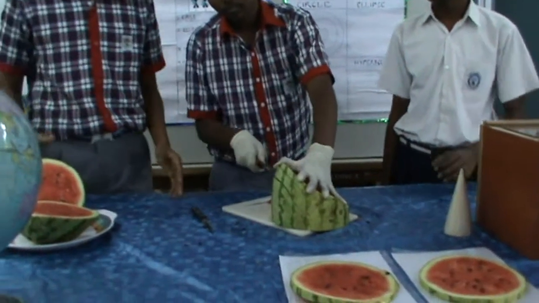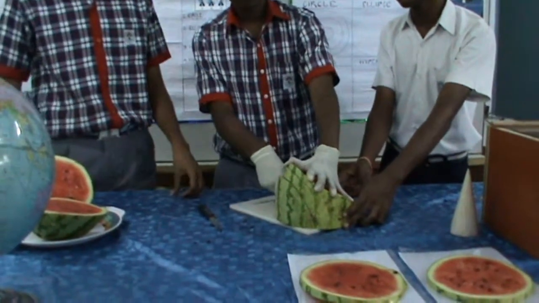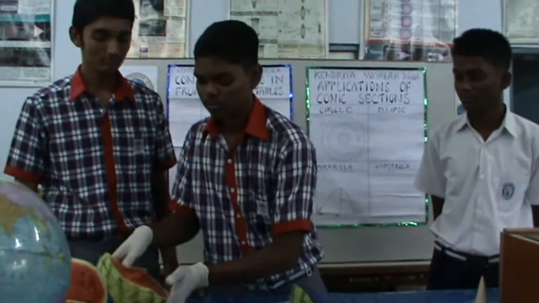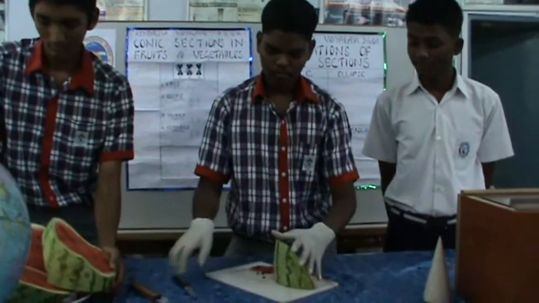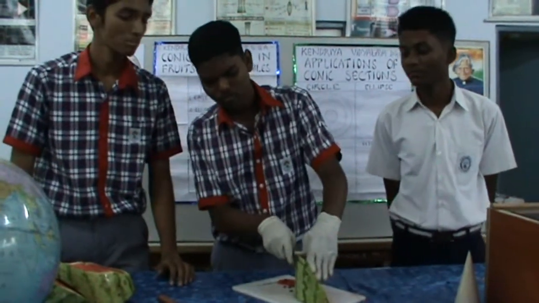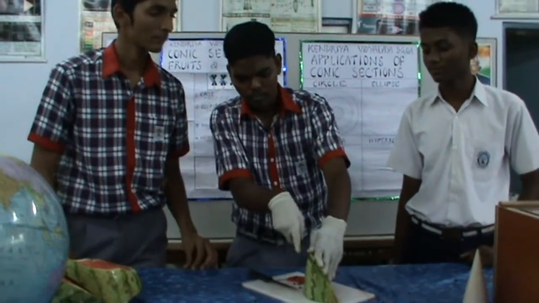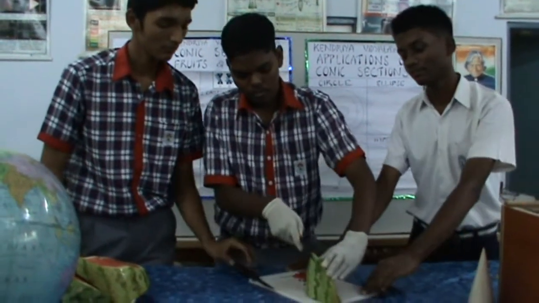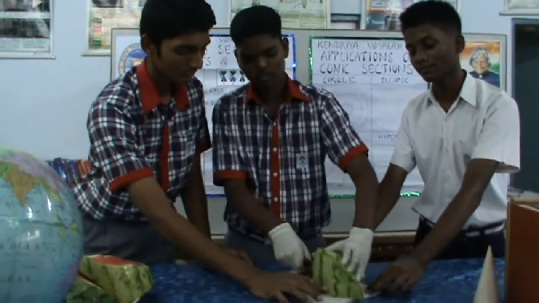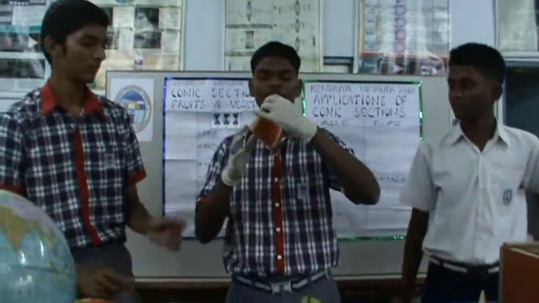Practicing for this project, we have become experts in cutting vegetables, and this would help us in bachelorhood life. Here we got a parabola.